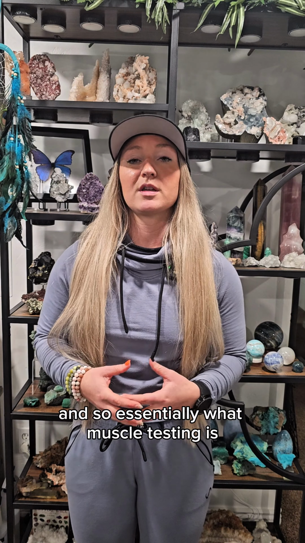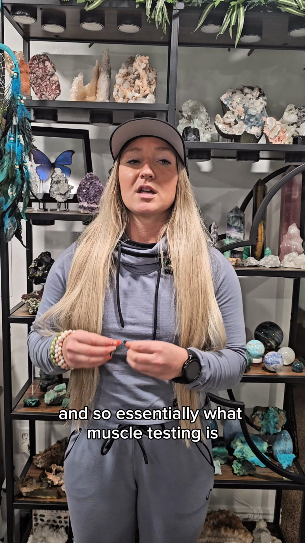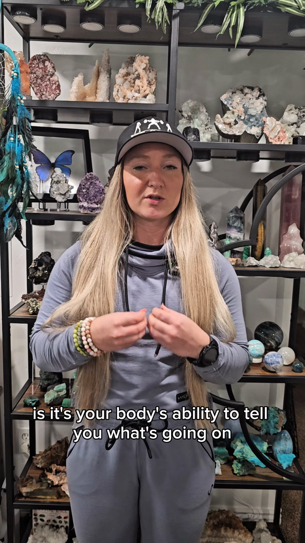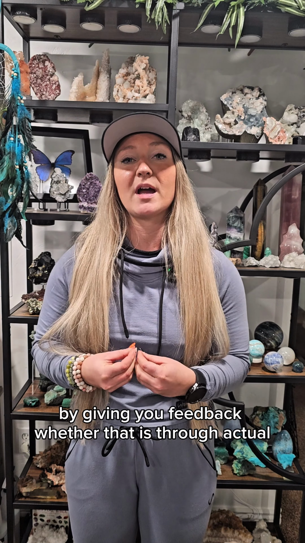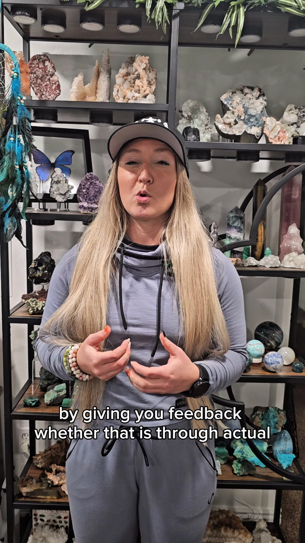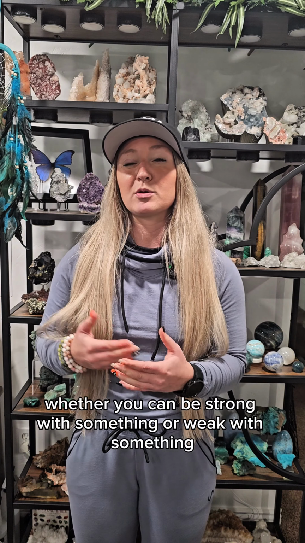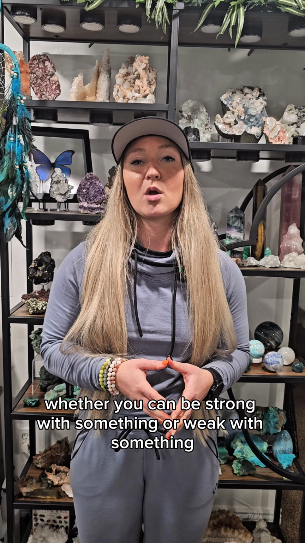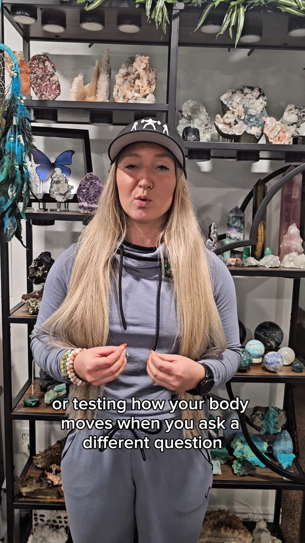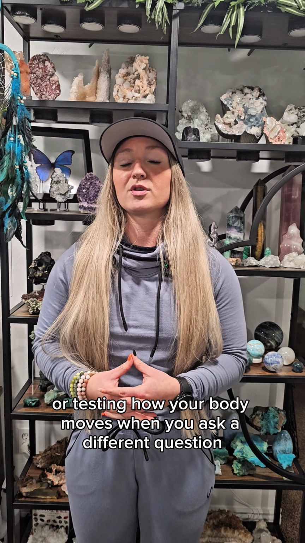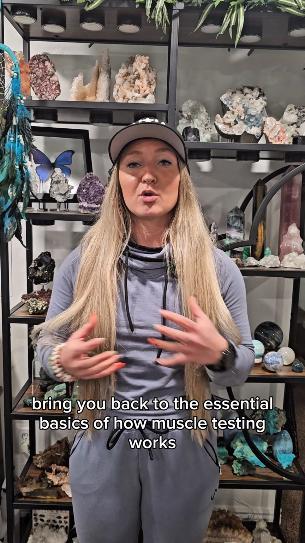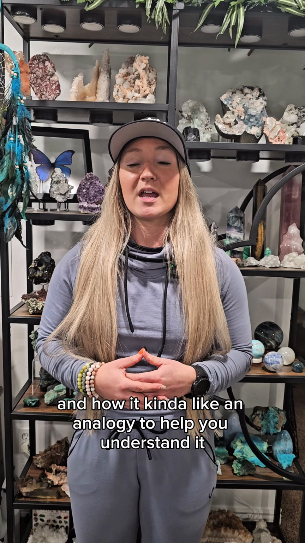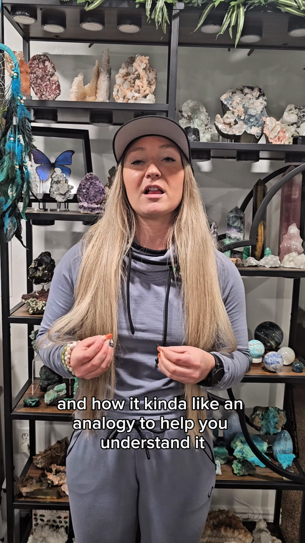And so essentially, muscle testing is your body's ability to tell you what's going on by giving you feedback, whether that is through actually testing your strength, whether you can be strong with something or weak with something, or testing how your body moves when you ask a different question. So to bring you back to the basics of how muscle testing works, here's an analogy to help you understand it.